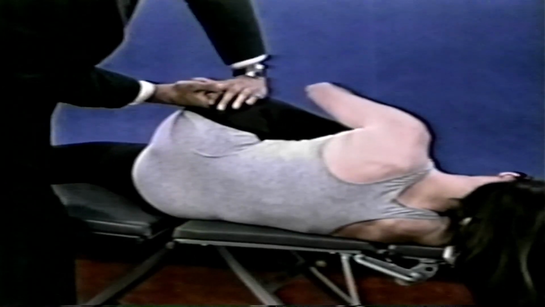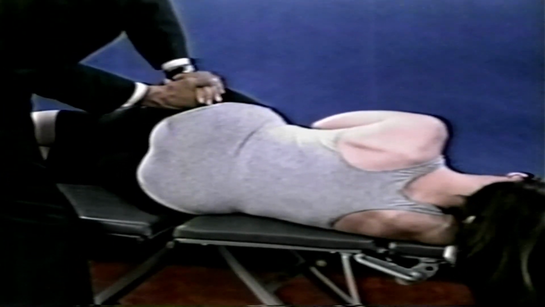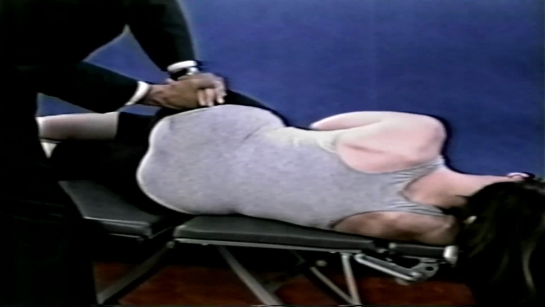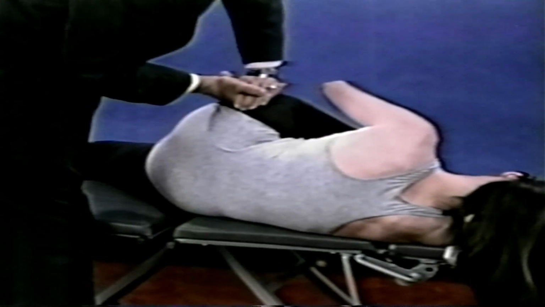We'll do that again. This time I'm going to use an even stronger contact. It's important that the person doesn't push you off the contact. Go ahead, again. Just like that. Okay.